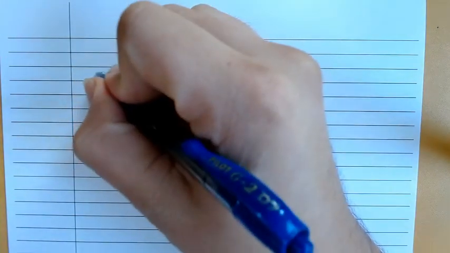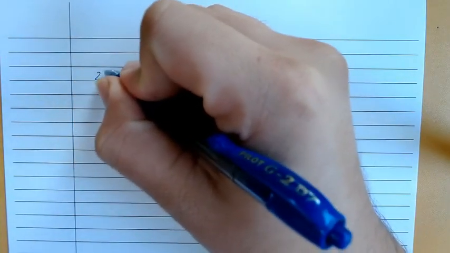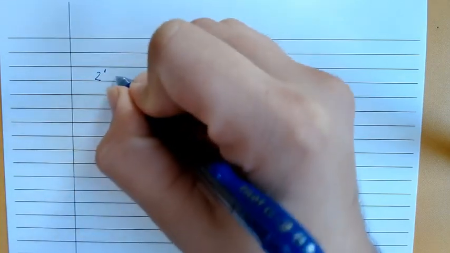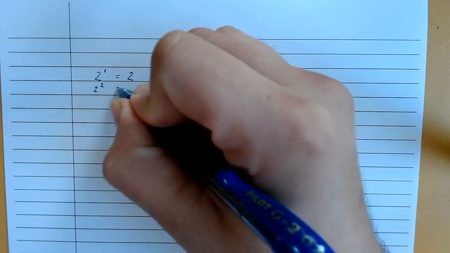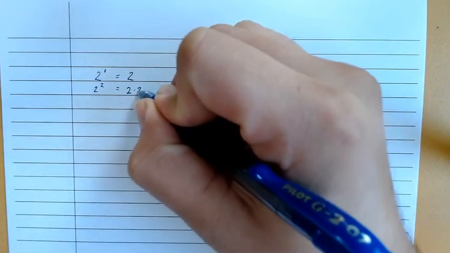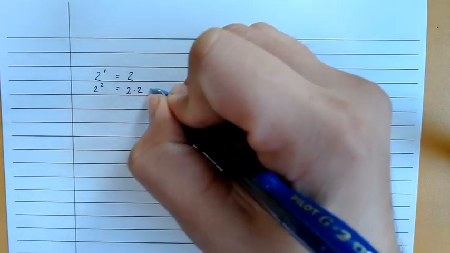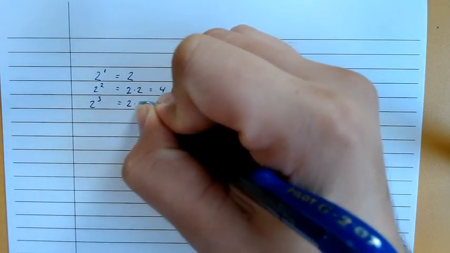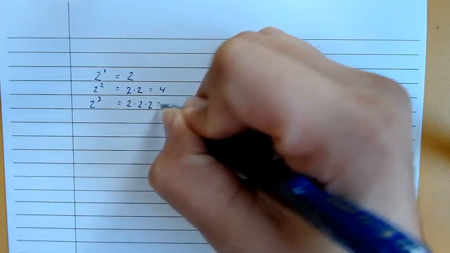In this section, we're going to define what it means to raise something to the power 0 and to a negative power. When you talk about exponents, you're talking about repeated multiplication. So for example, if I say 2 to the first power, that's just the number 2. If I say 2 to the second power, that's 2 times 2, which would be 4. If I say 2 to the third power, that's 2 times 2 times 2, which is 8.